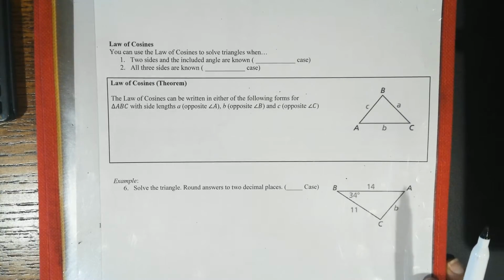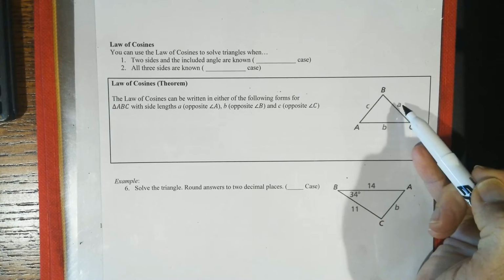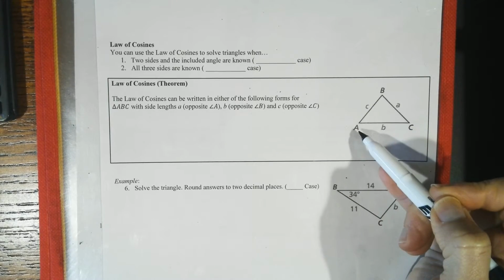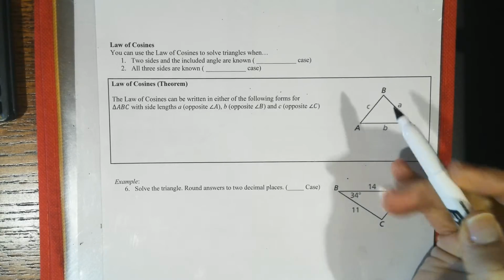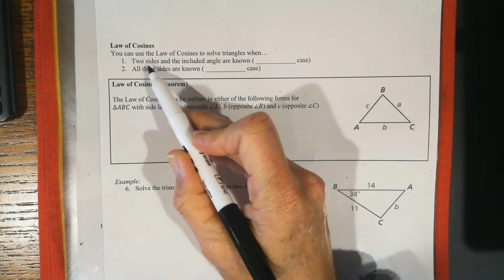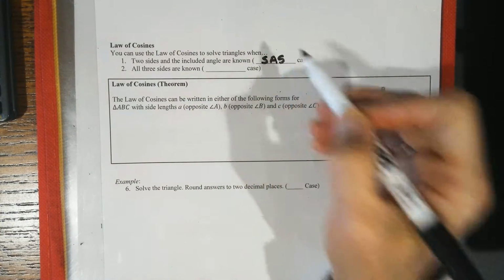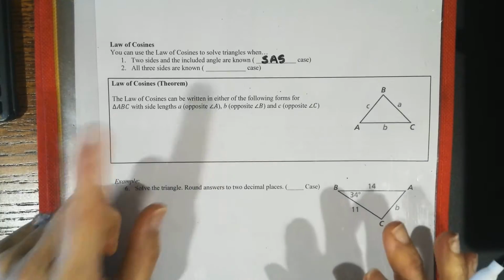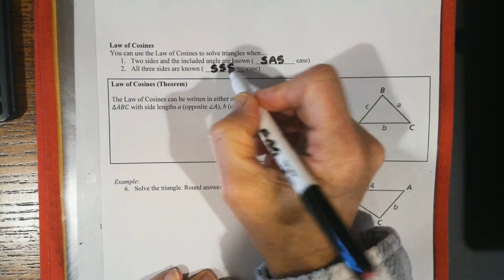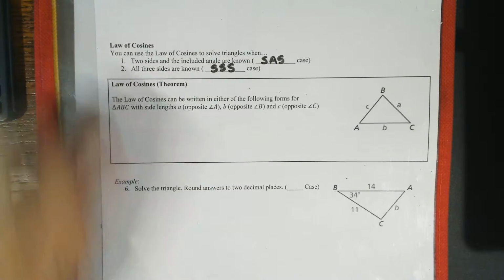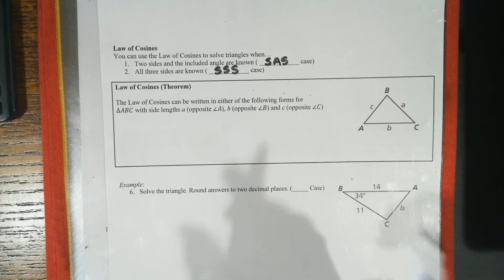Now the law of cosines, same picture. Your side little a is across from your angle big A, and same thing for B and C. Here's how you can use them. Either when you have two sides and the included angle, which as you know is the side-angle-side case, or you can have all three sides. So this is where side-side-side comes in. And we'll do one example of each. And this is how it works.